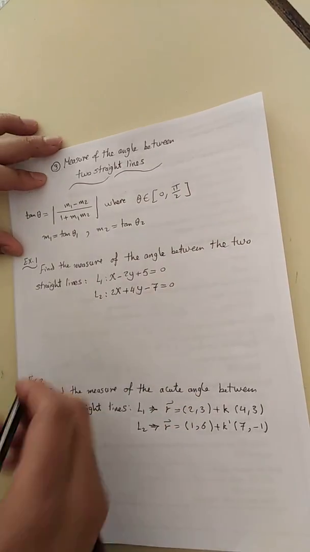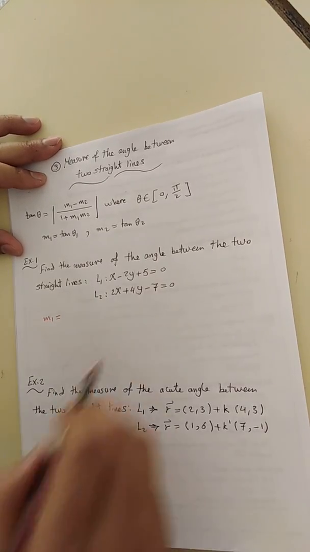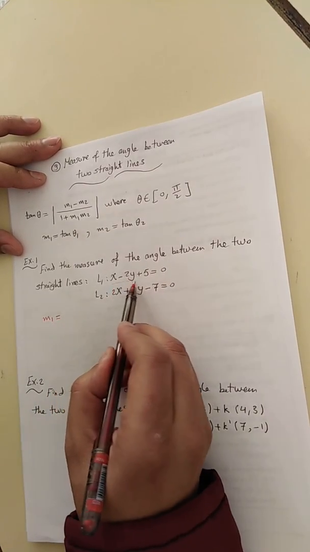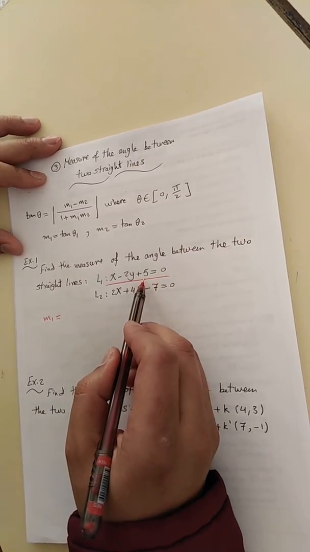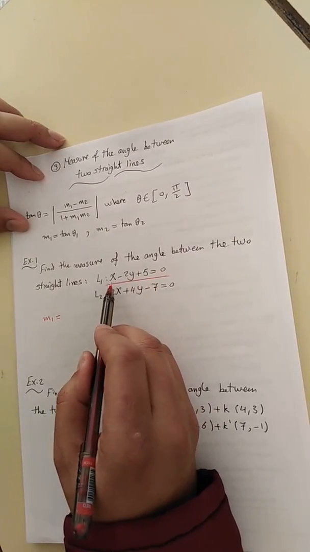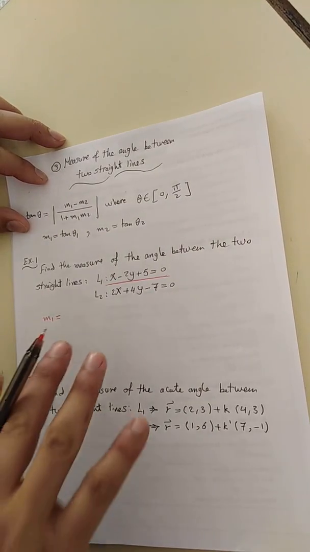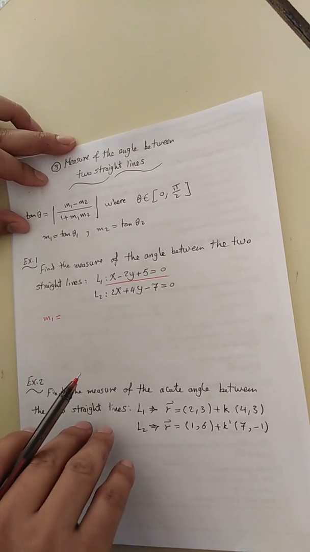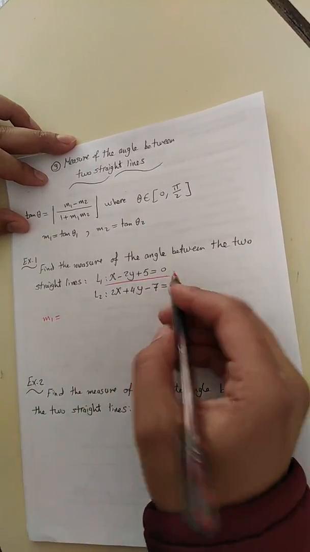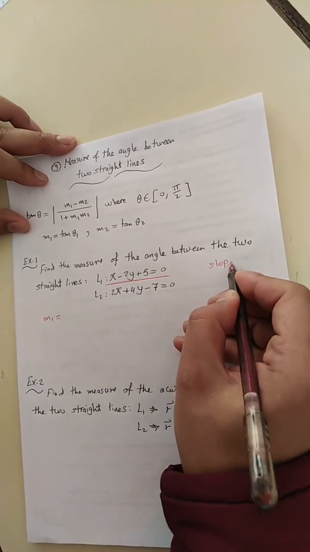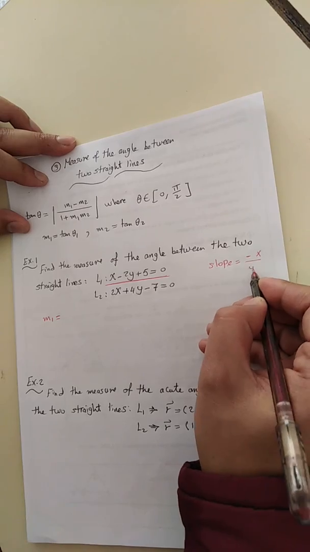Let's get the first slope. How can we get the slope from this equation? We studied before that when x and y are on one side of the equation, the slope equals negative the coefficient of x over the coefficient of y.